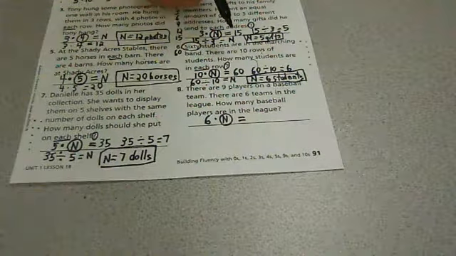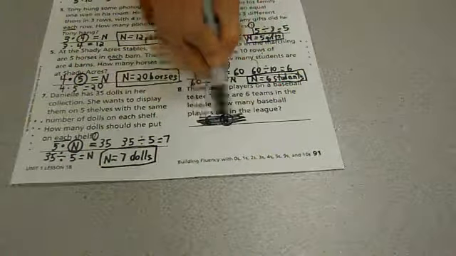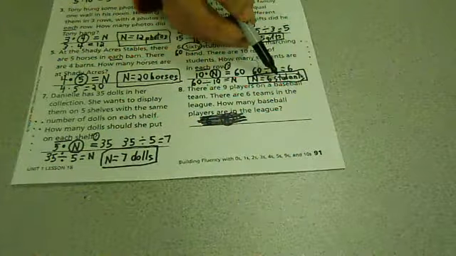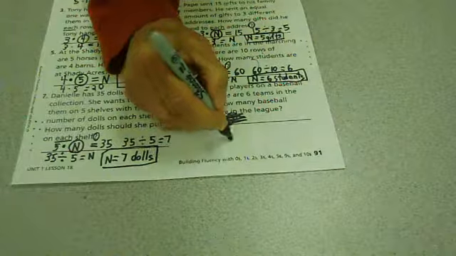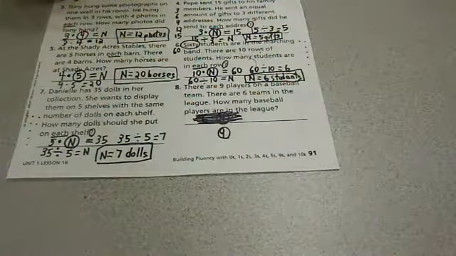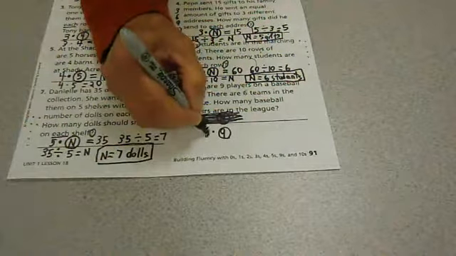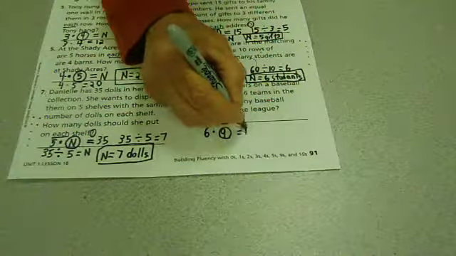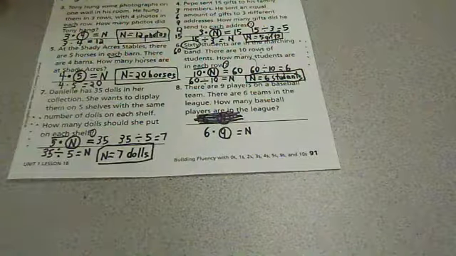Oh, I did this one wrong. So I'm going to just cross this out. I'm going to cross that out. There are 9 players on a baseball team, so I do know that. That's my each. And I know that I have 6 teams. So that would be my total.